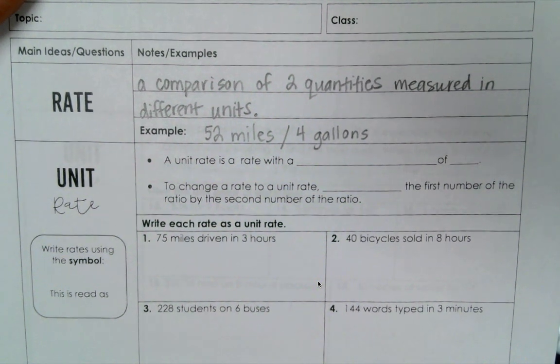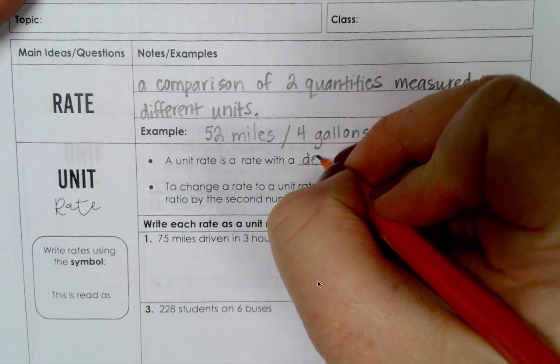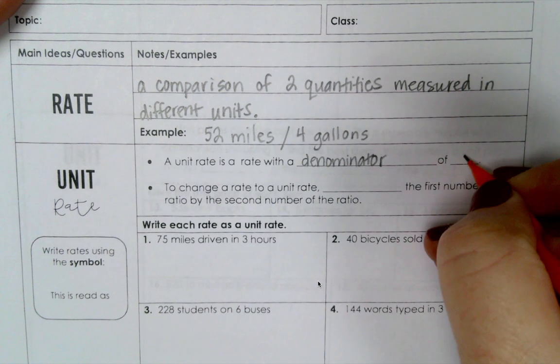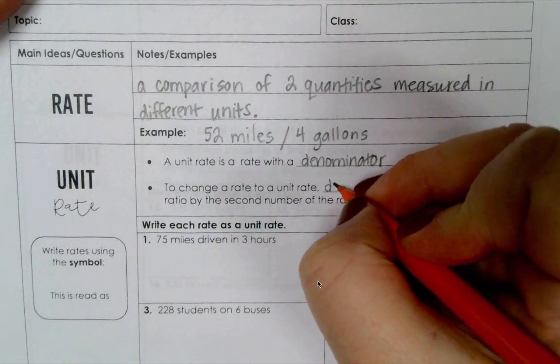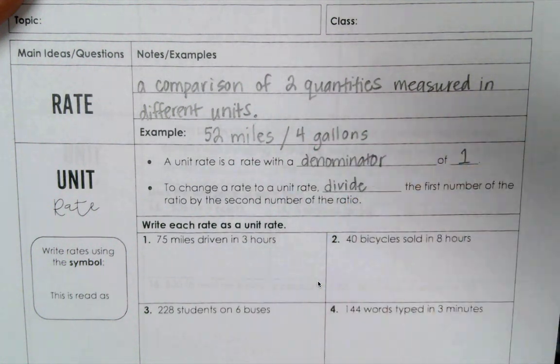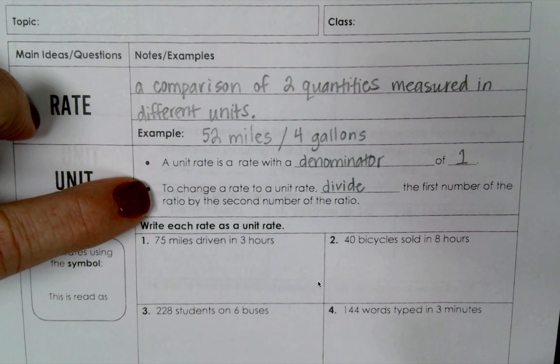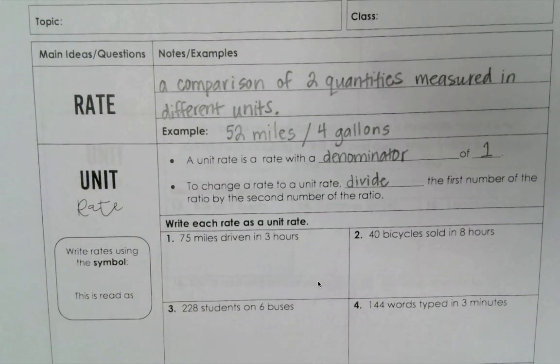Okay, so a unit rate, though, is a rate with a denominator of 1. So to change a rate to a unit rate, you need to divide the first number of the ratio by the second number of the ratio. Okay, so let's look at each one of these, and I'm going to use my calculator too. And we're going to write each rate as a unit rate.